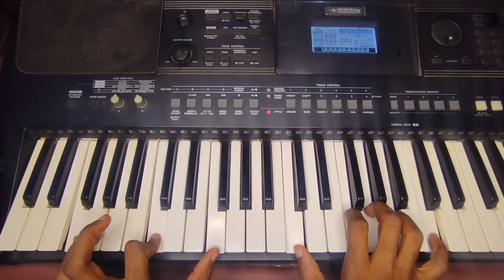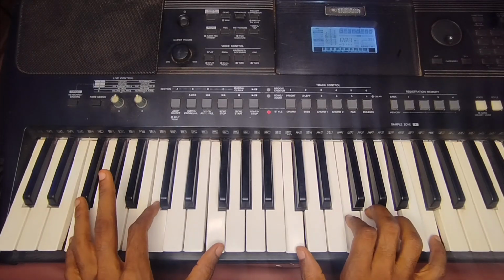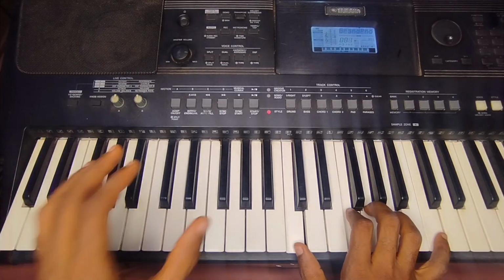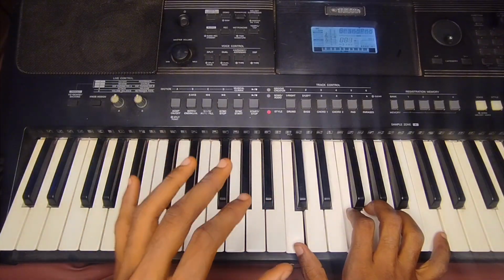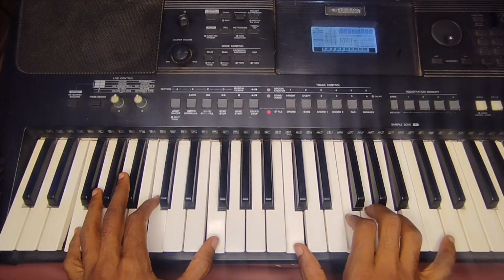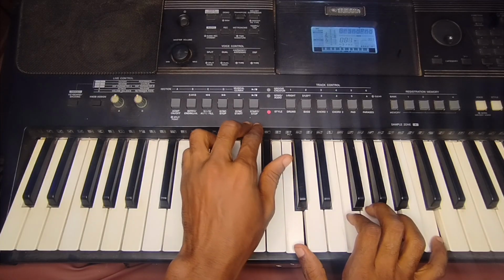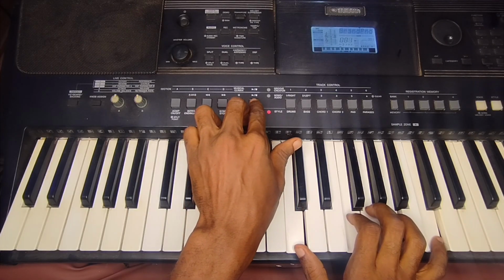In today's tutorial, I'm going to be teaching you how to play any song as a beginner on keyboard, part 5. So I'm going to be using this song. Every knee must bow and every tongue shall confess Jesus Christ is the Lord. I know you guys know this song. Let me play it first, then I'll go into the tutorial proper.